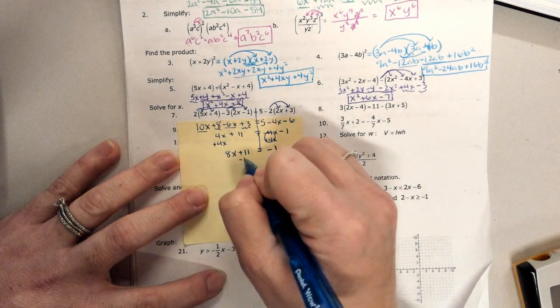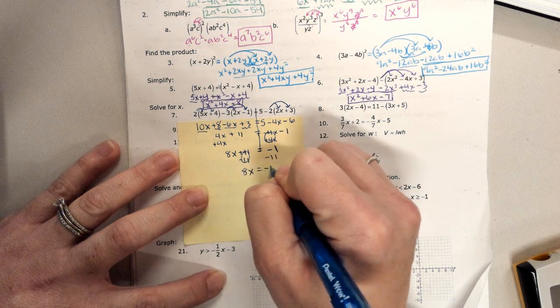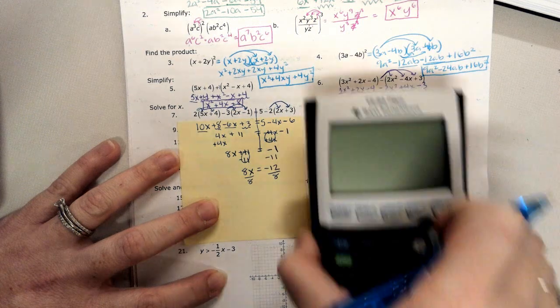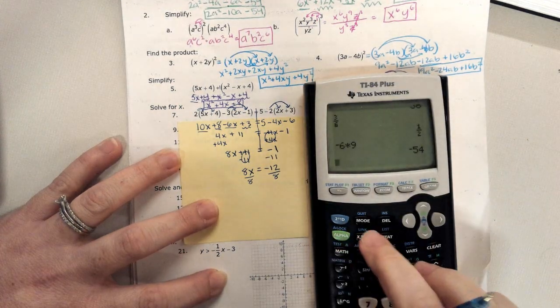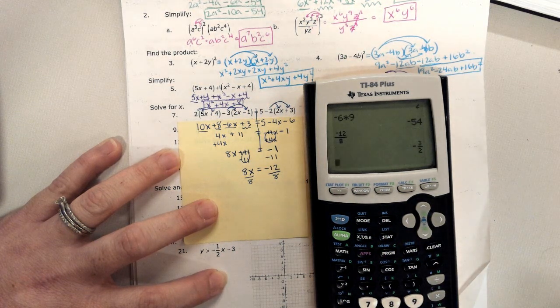Now I have to do minus 11, minus 11. I get 8x equals negative 12. Divide by 8, divide by 8. Well, this is going to be a fraction, and that's okay. Alpha y equals enter. Negative 12 over 8. This will simplify it for me. I get negative 3 over 2.